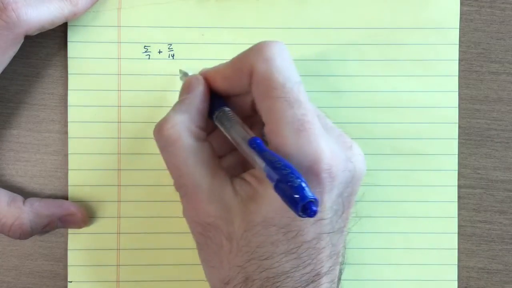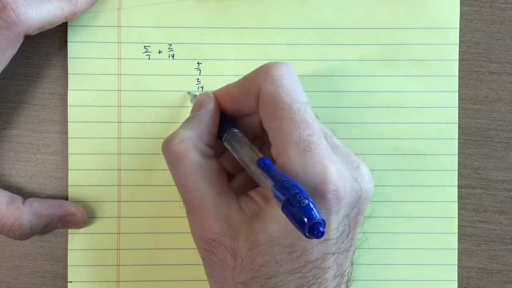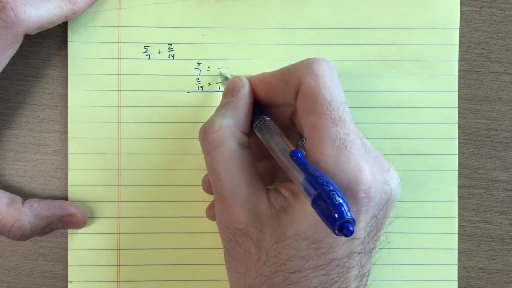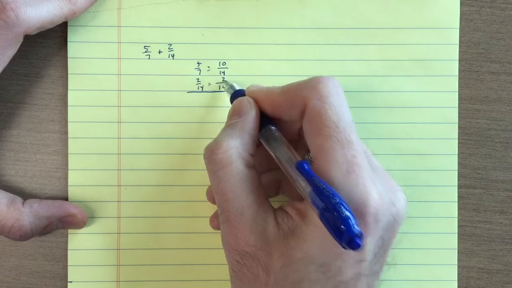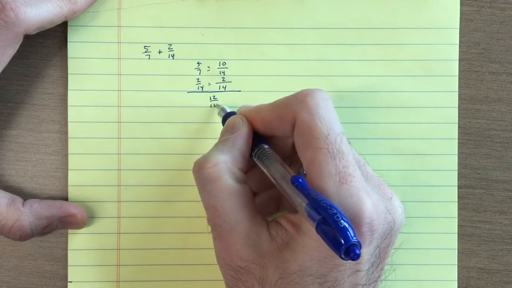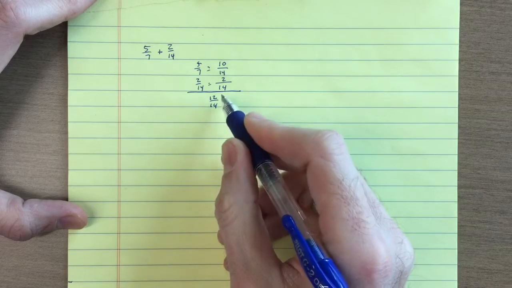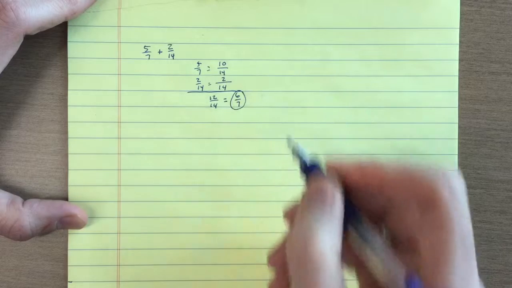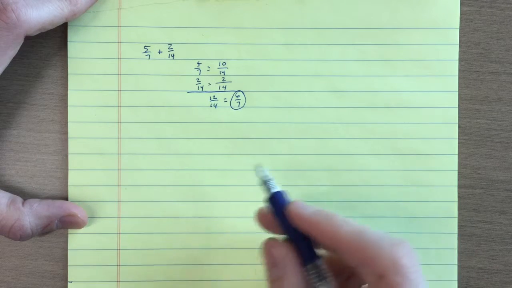Okay, let's see how you did. 5/7 plus 2/14. You changed it to a common denominator of 14. This becomes a 10. This is a 2. 12/14. And that you can simplify, dividing them both by 2 into 6/7. Was your final answer 6/7? If not, fix it.